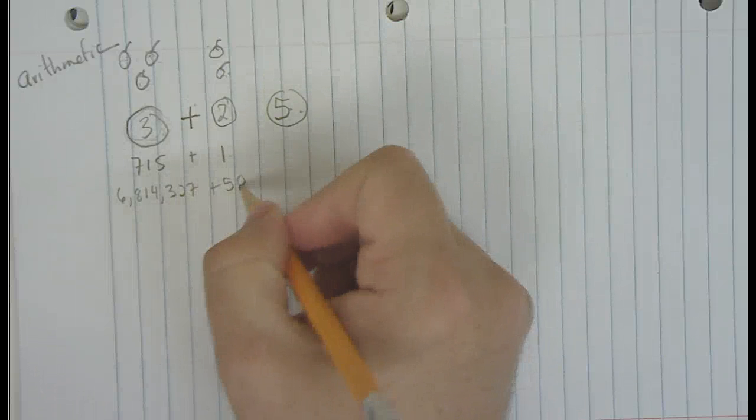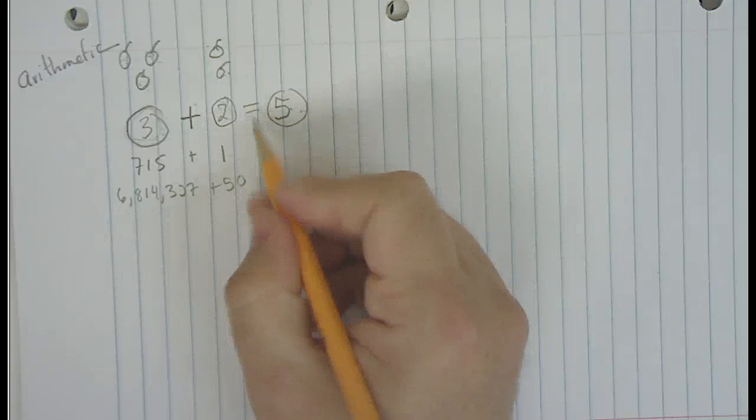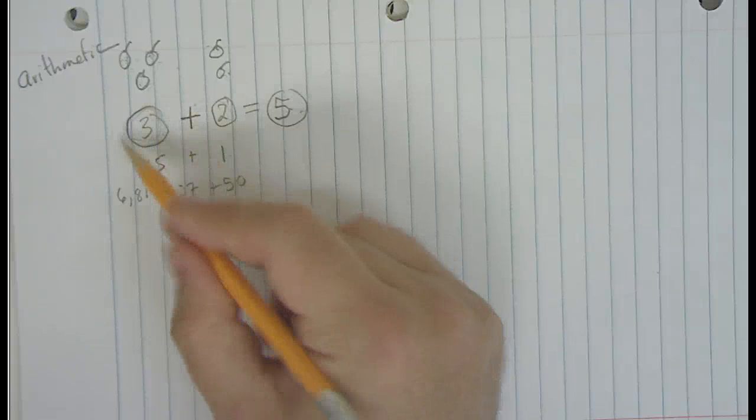They just add the 50 on top. So arithmetic is very helpful. We know that we can use this operation because we see that it's always true. It always works, okay?